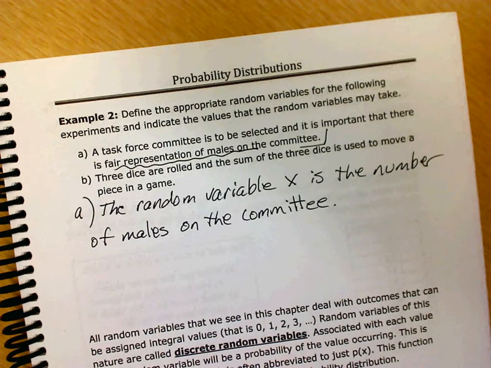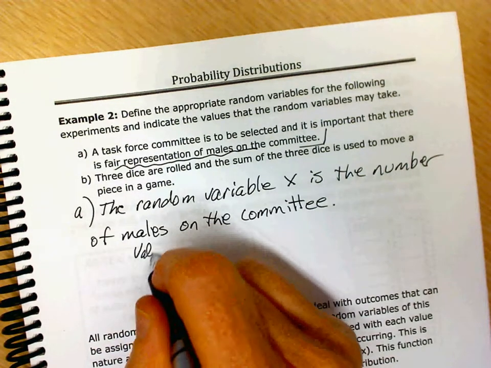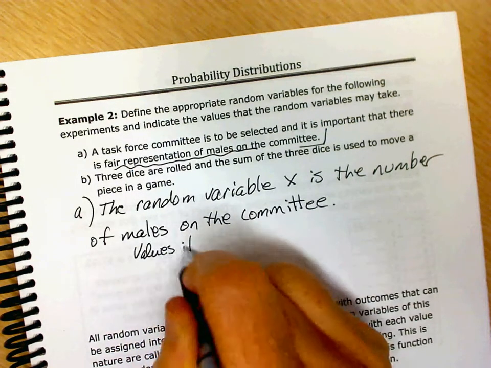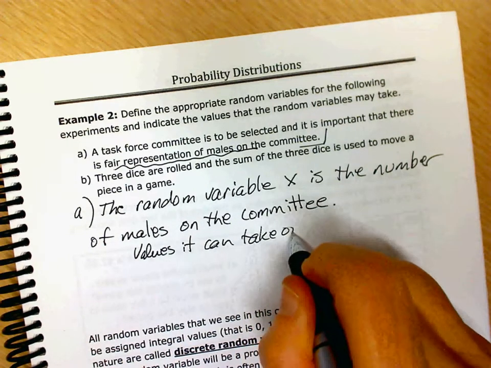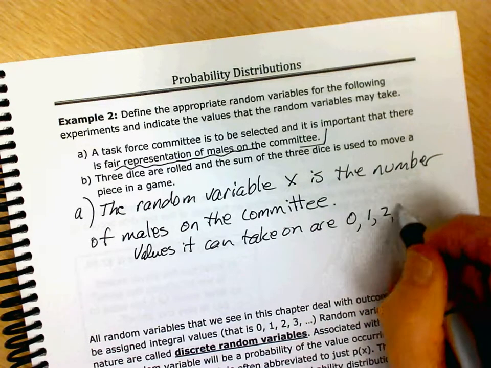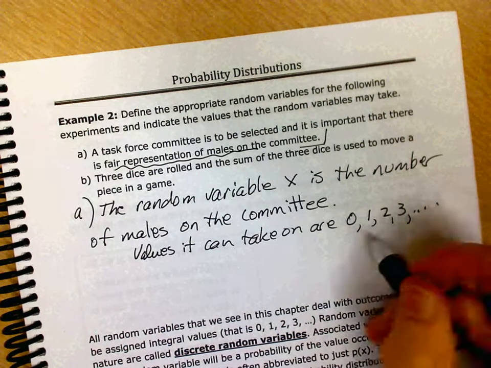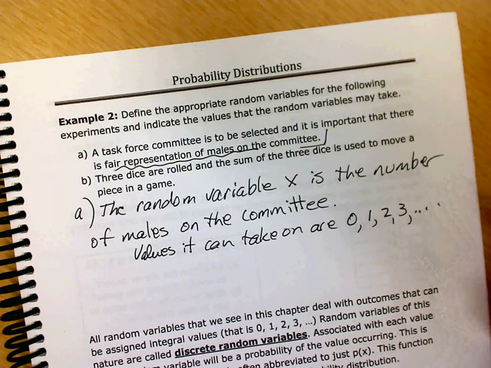What values can it take on? The values it can take on are 0, 1, 2, 3. Notice these values are discrete, right? It's either 3 males. You can't have 3.145 males. It's 3 males.